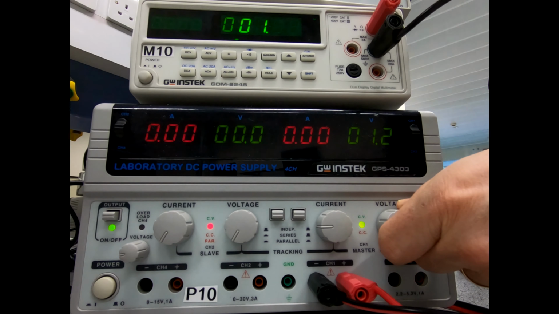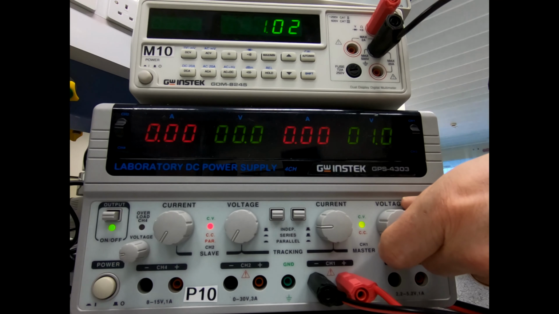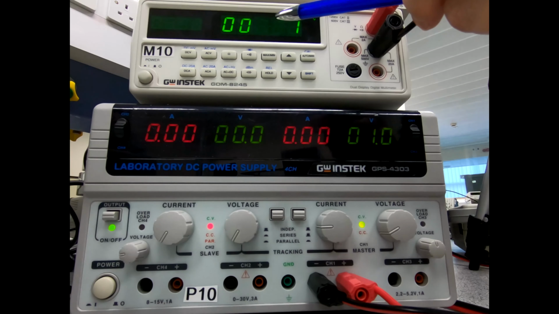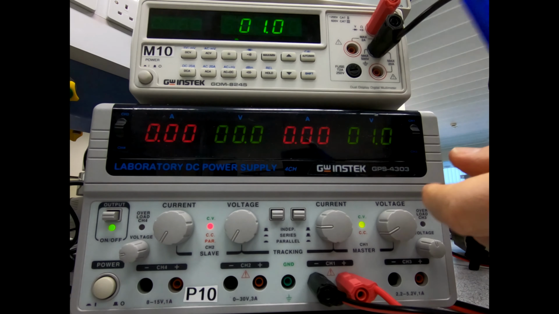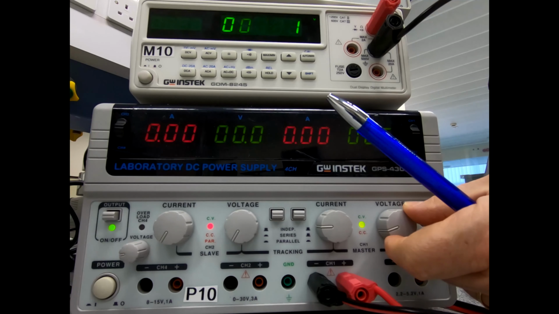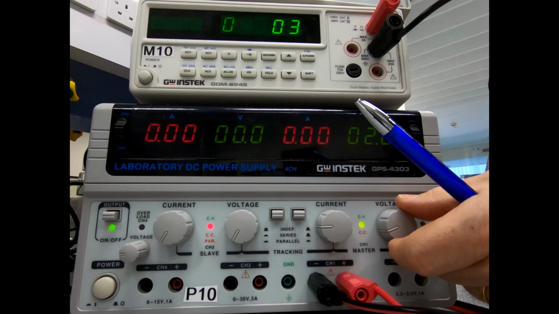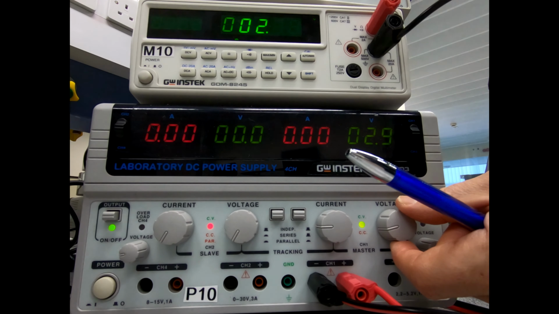If I raise the input voltage to 1 volt nominally on the power supply, on the multimeter I'm going to see 1 volt coming out. If I go to 2 volts on the power supply, 2 volts coming out. It looks pretty proportional here.